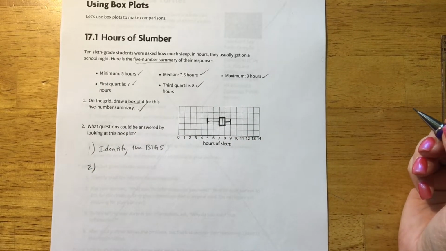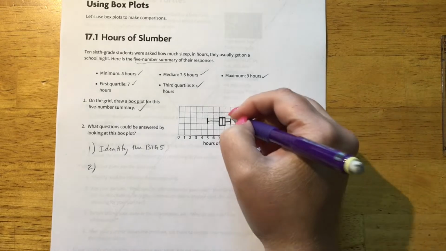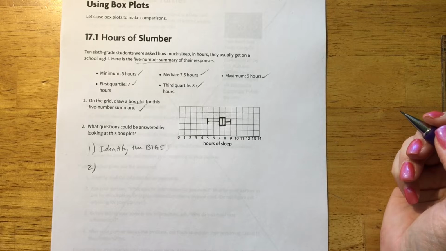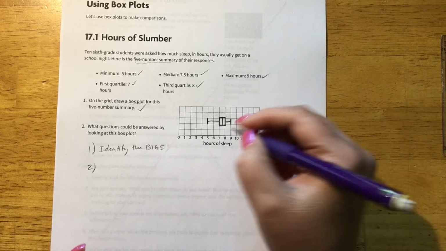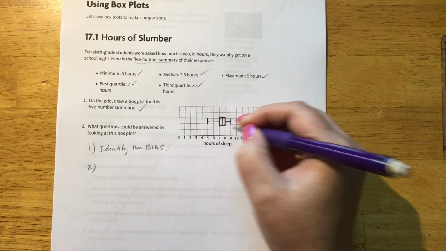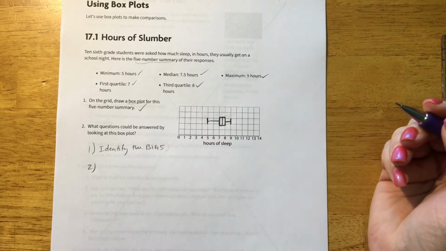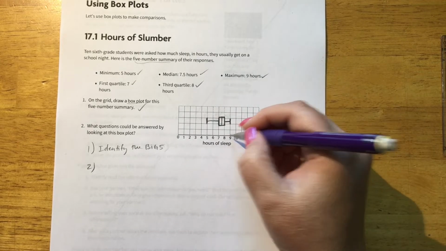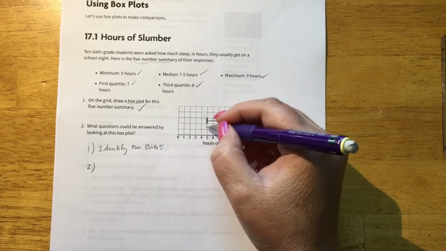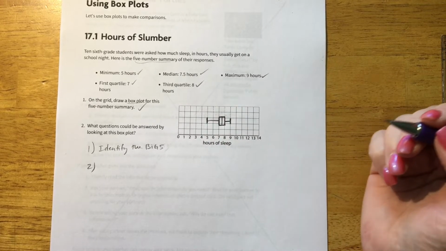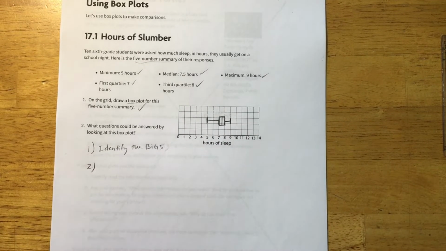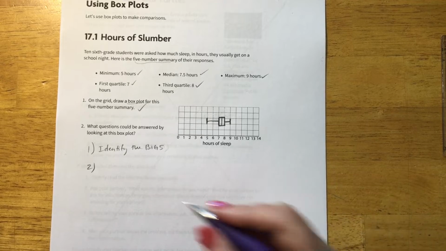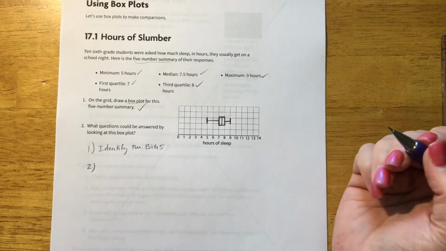Well, we could ask more in depth, like not just what is the maximum, but we could say, what is the most hours of sleep that a student got, right? And that would be 9 hours. What is the least number of hours a student got? That would be 5.